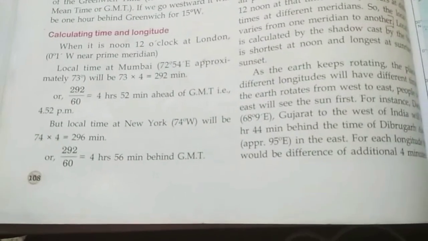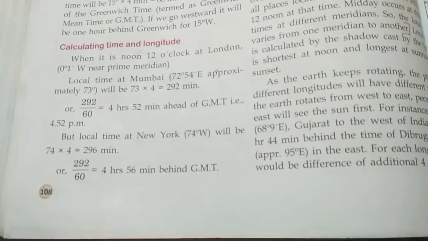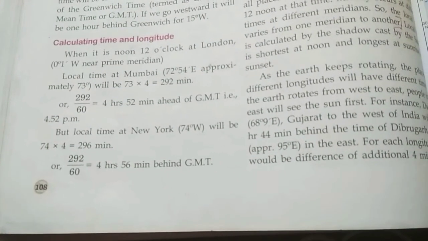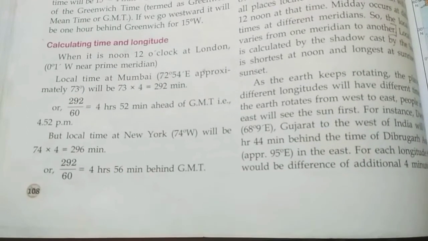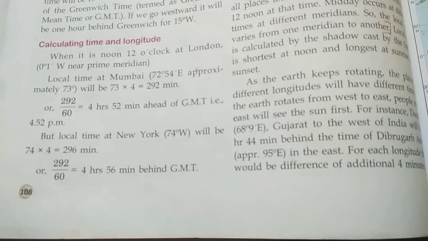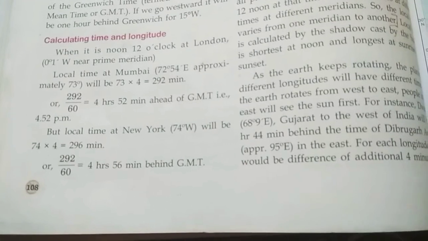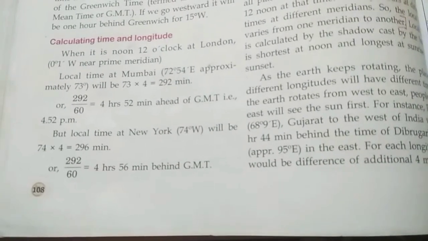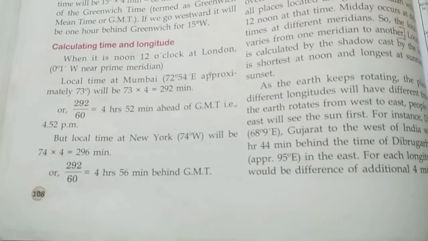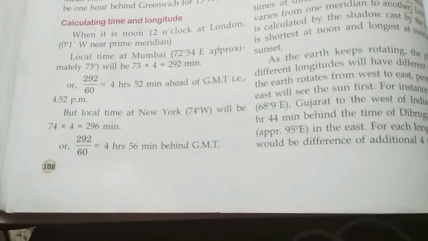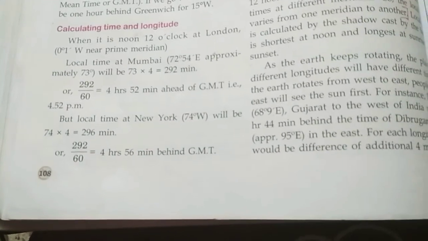When it is 12 noon at London, 0 degrees near the prime meridian, the local time of Mumbai, which is 73 degrees east approximately, will be 73 into 4, that means every degree 4 minutes. So it will be 292 minutes, that means 4 hours 52 minutes. So specifically Mumbai will be nearly 4 hours 52 minutes ahead of the local time of London.